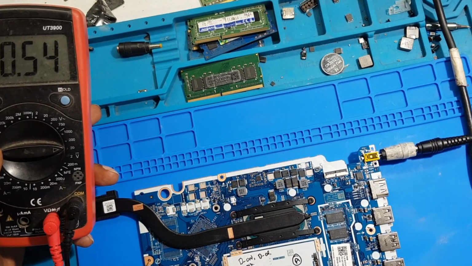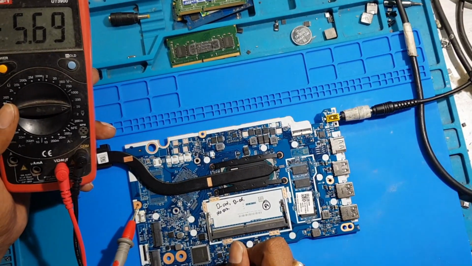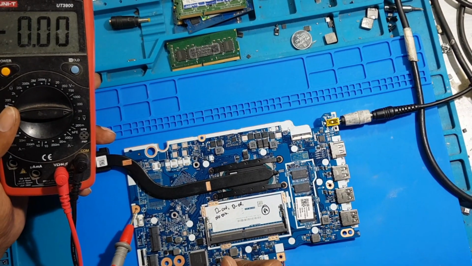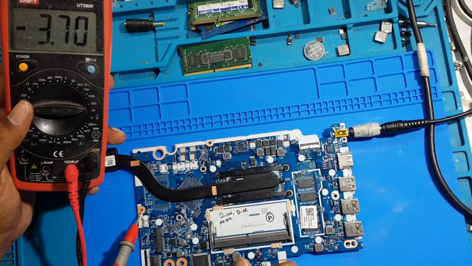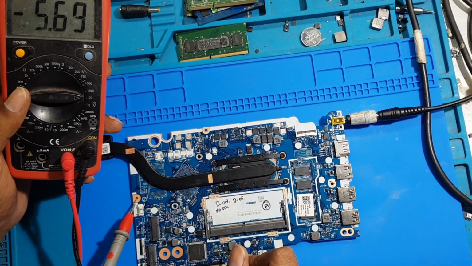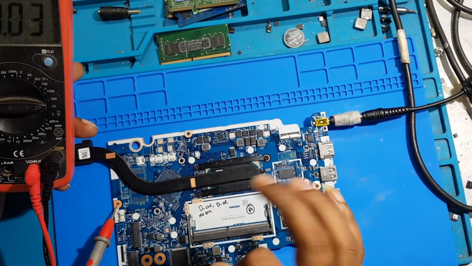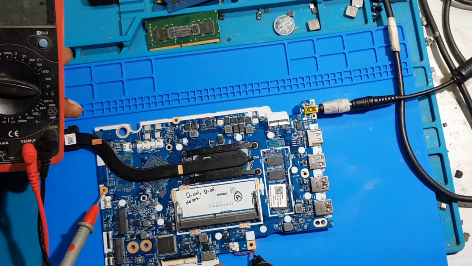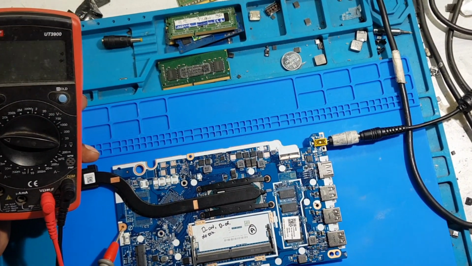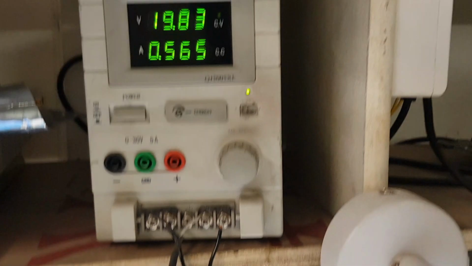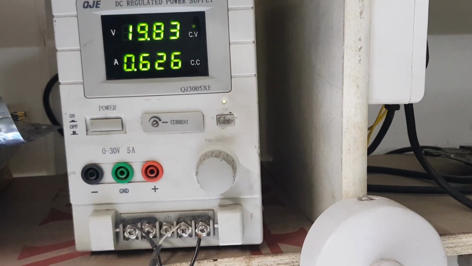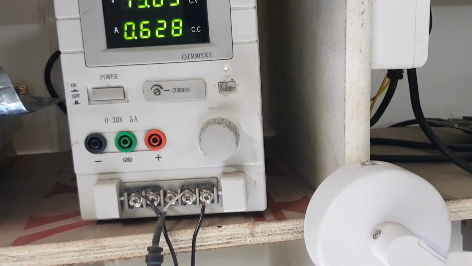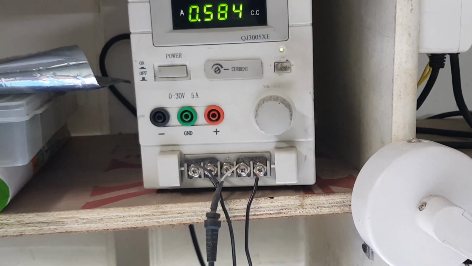5.69. Same voltage. See, input 5.69. Now output 5.69. Same voltage is passing. Now check. Bring the board. Now see on the DC. Bring the USB keyboard also. Hey, no need of RAM, man. It's inbuilt. RAM is inbuilt.